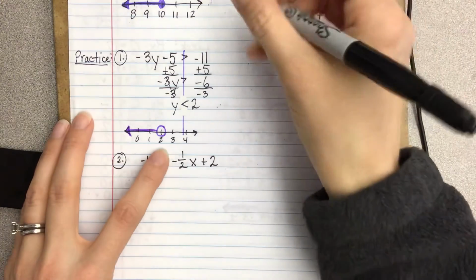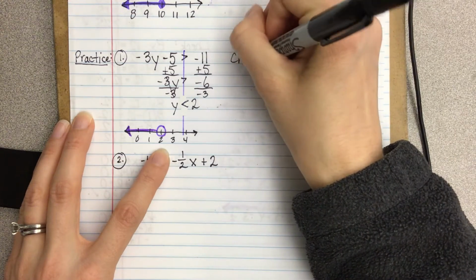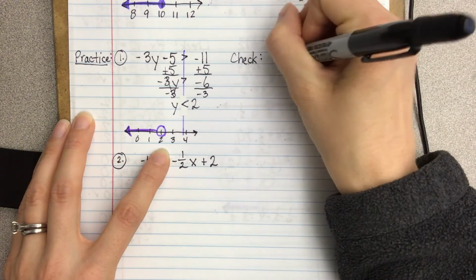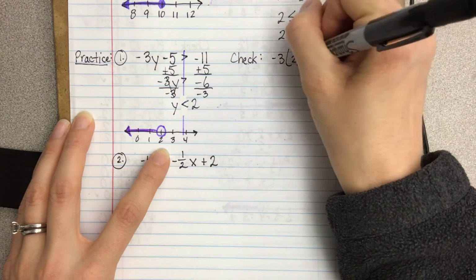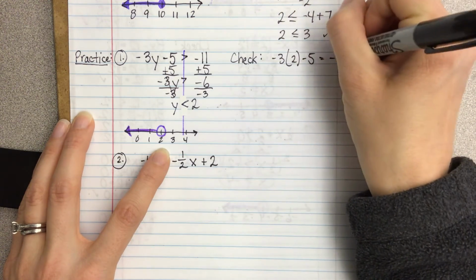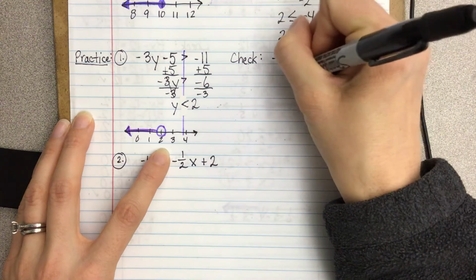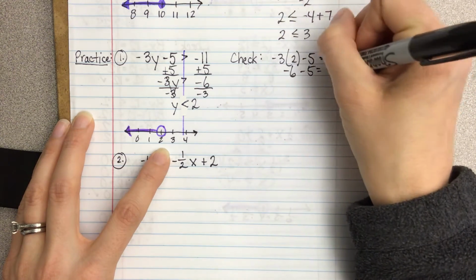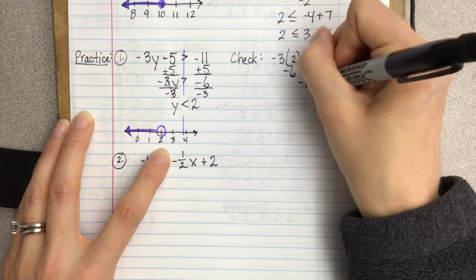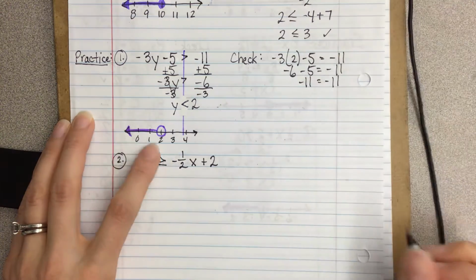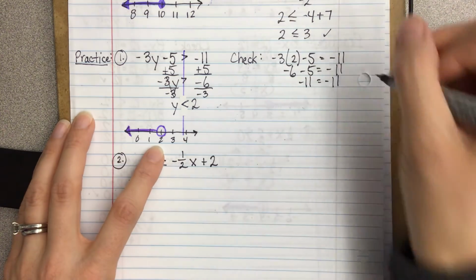Okay, I'm gonna quickly check the answers here. So -3 times 2 minus 5 is equal to -11. This is -6 minus 5 is equal to -11. -11 is equal to -11. So we know that point where the circle is correct.